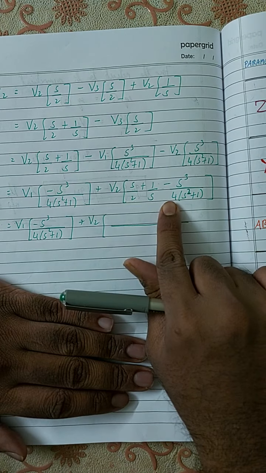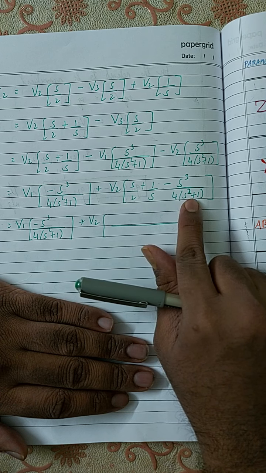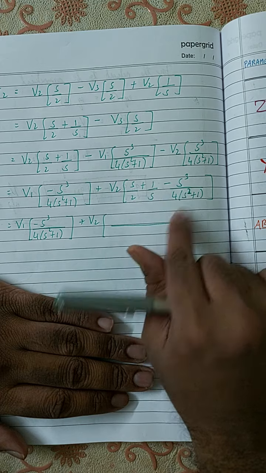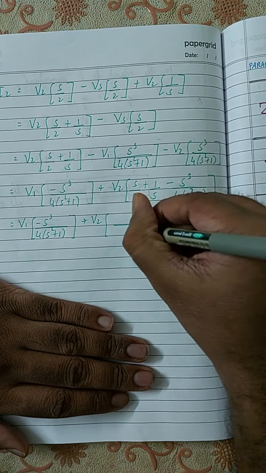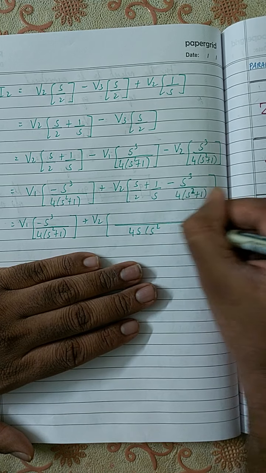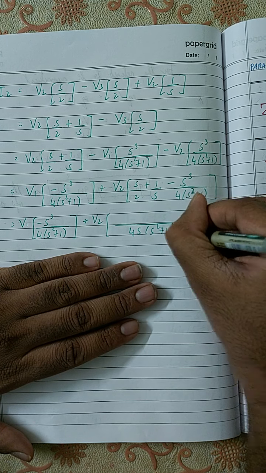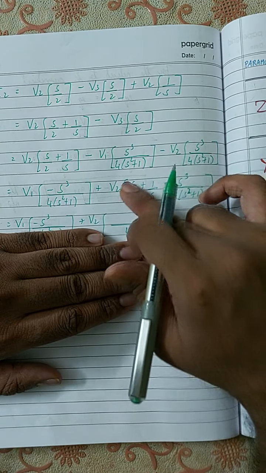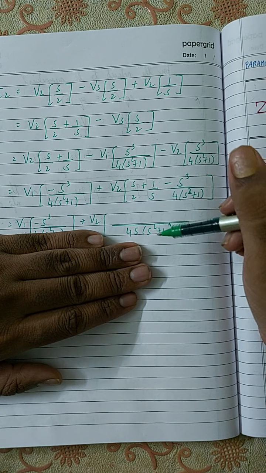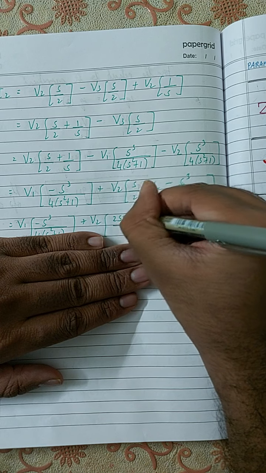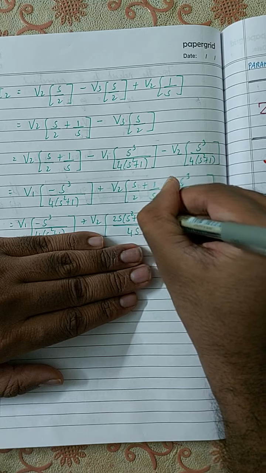Let me see, here you have 4 into s square plus 1, here you have 2, which is already over here, but there's no s over here, which means the LCM is 4 into s into s square plus 1. So in that case, the numerator over here already has a 2, which means the remaining value will multiply 2s into s square plus 1.